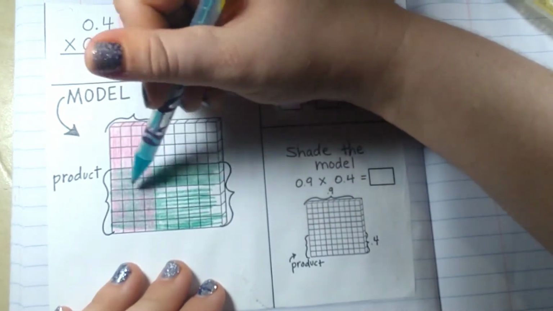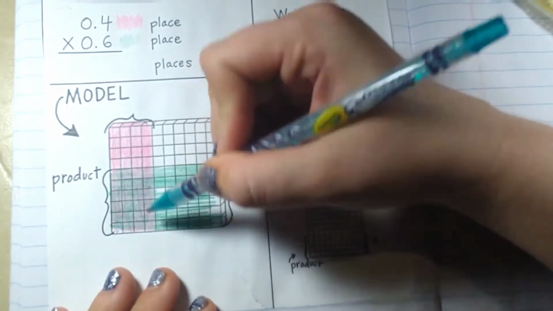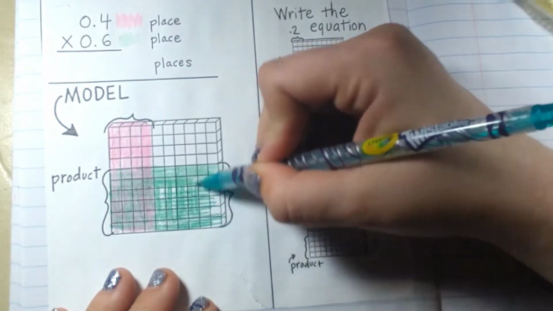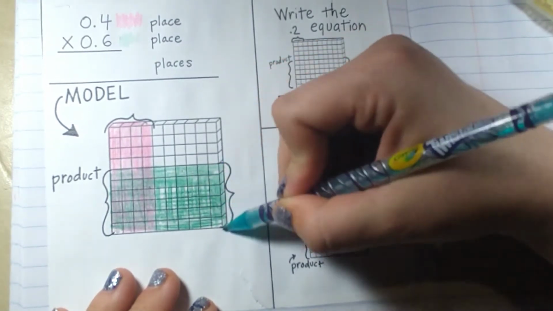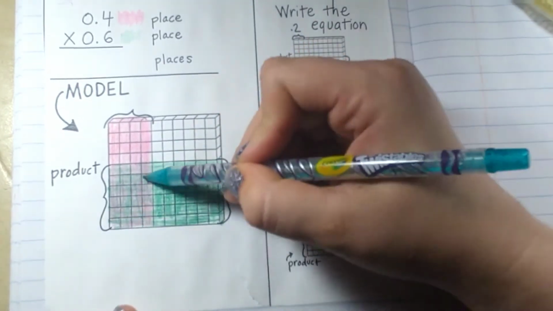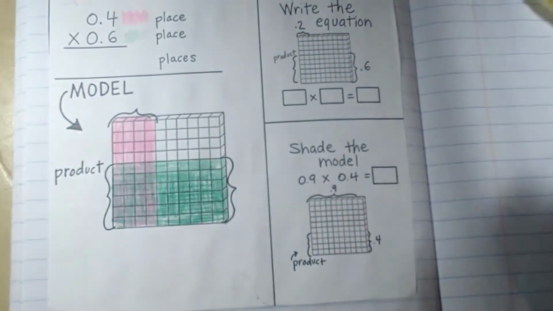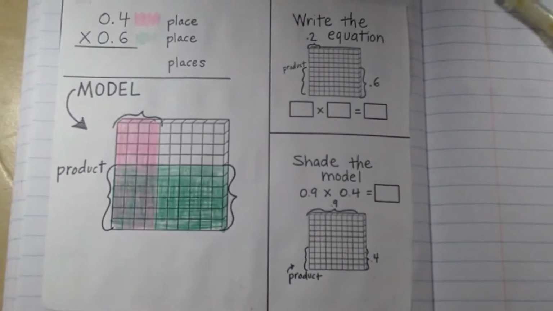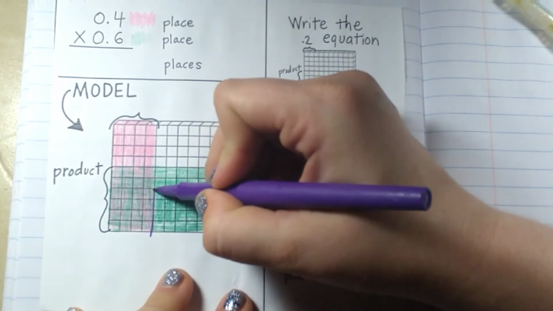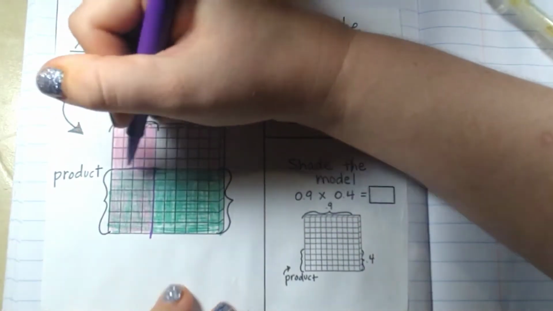So you see why I had to have colors that I could see over each other, so I could see where they overlap. I don't think yellow would have looked very good. And pens wouldn't work. So I recommend colored pencils or crayons. Okay, so you can see where they intersect, meaning cross. And I'm going to draw the box around them.